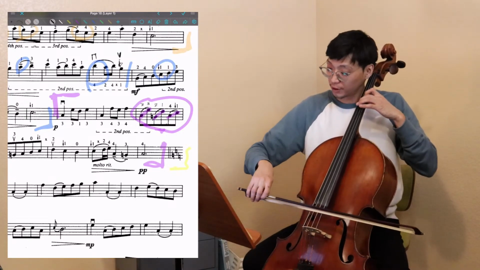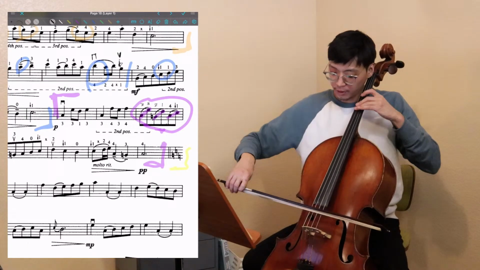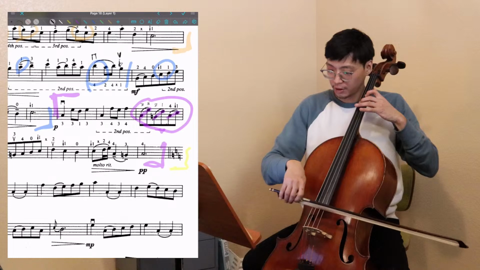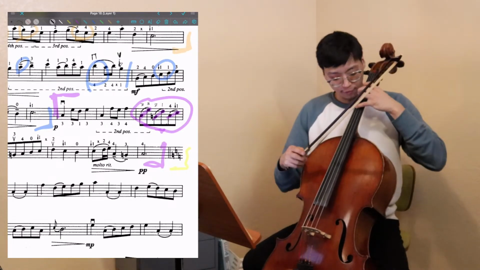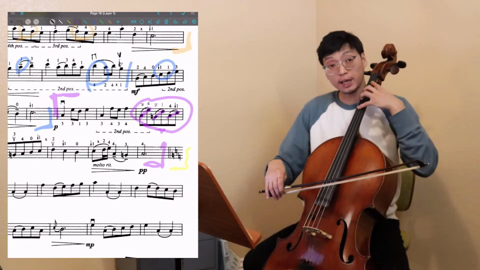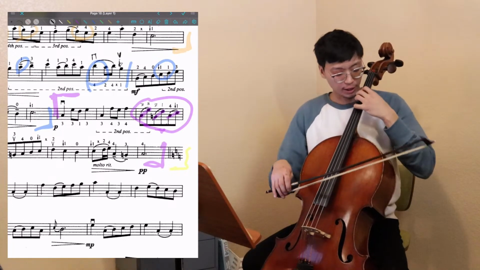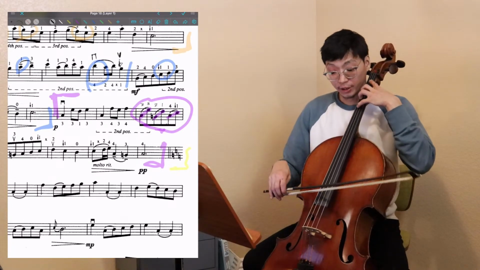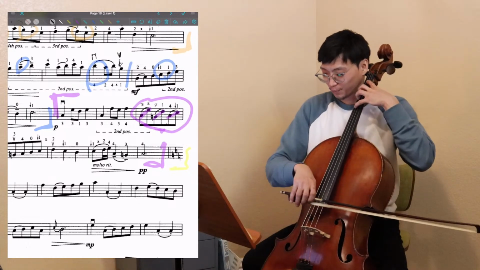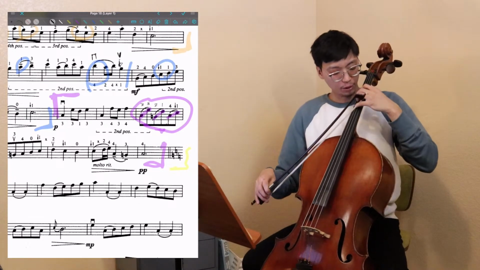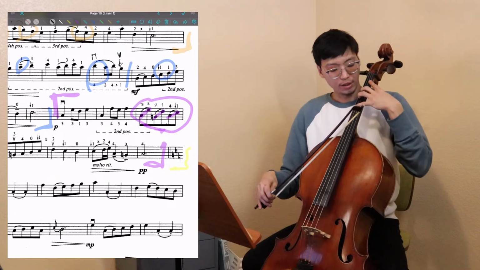And then the last group will be fourth finger on C and then E flat. So it's a minor third for you interval music theory nerds. And it'll be an extension.